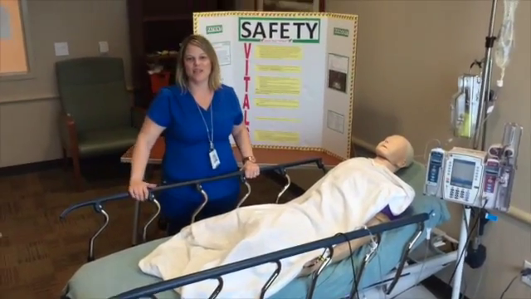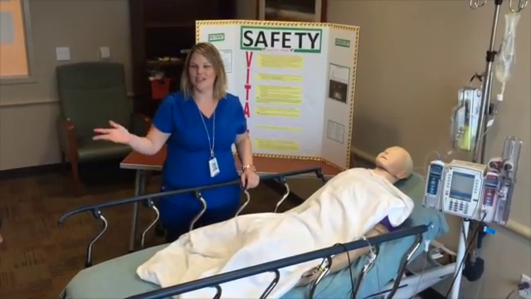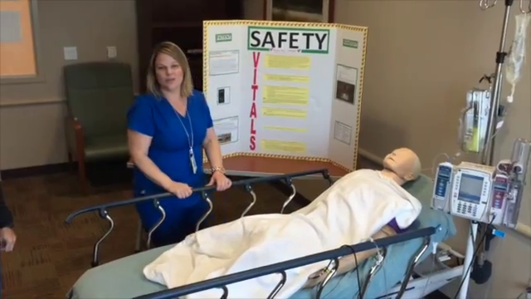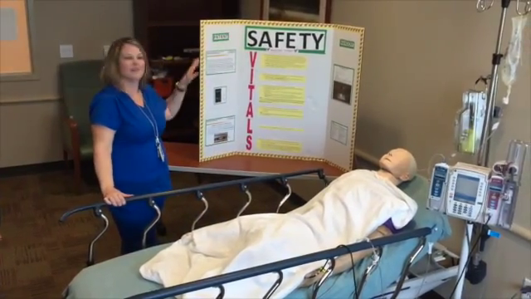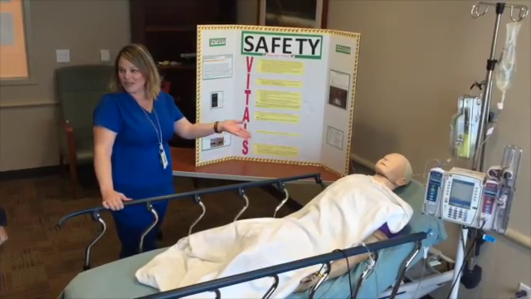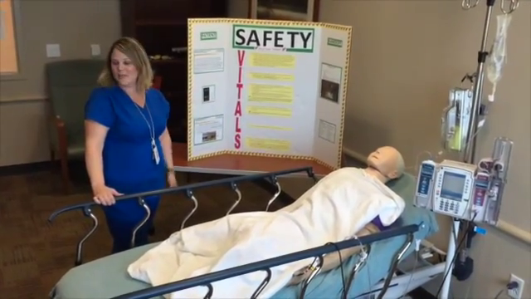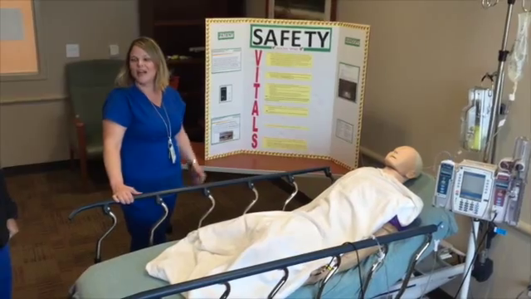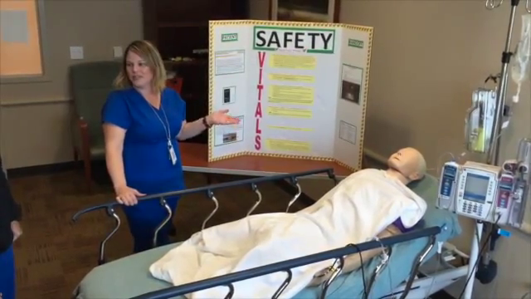Okay, we're here in our simulation classroom, and I have Jennifer and Shelley here, and they are going to go through a patient safety handoff using the vitals technique in a simulation activity. This is our patient. This is a 63-year-old diabetic who was admitted to the hospital, and you're handing off from a shift-to-shift report.